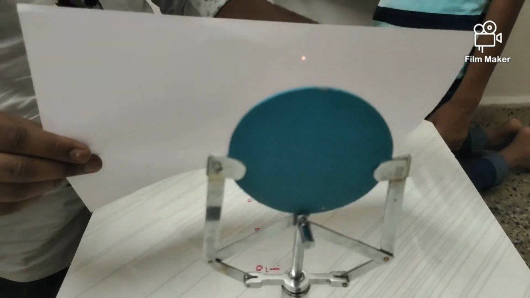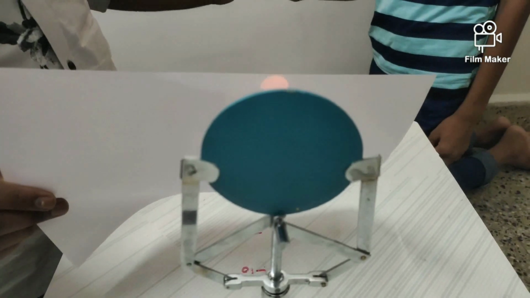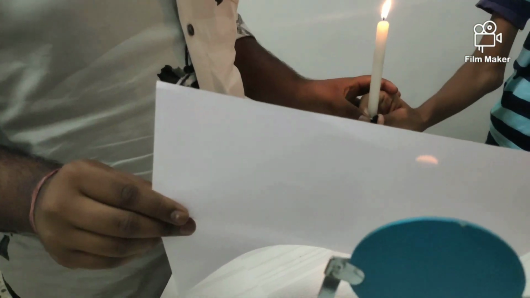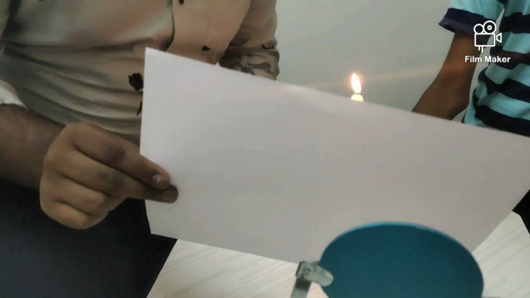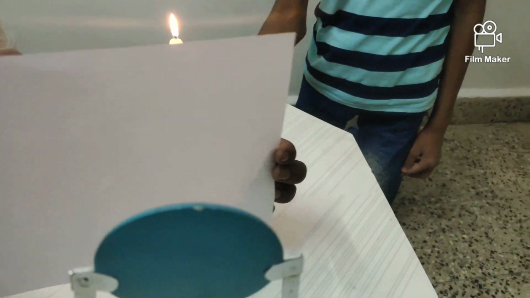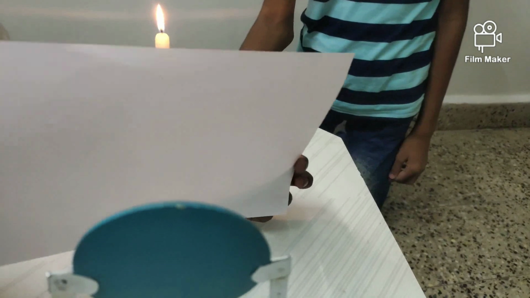Another condition we will take is to place the object beyond C, at 30. When we take it at 30, the image will be formed between focus and center of curvature.